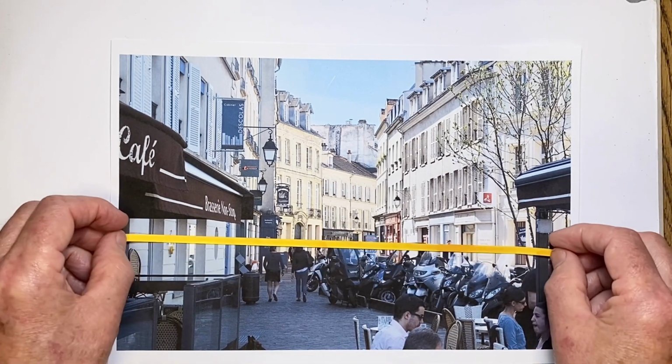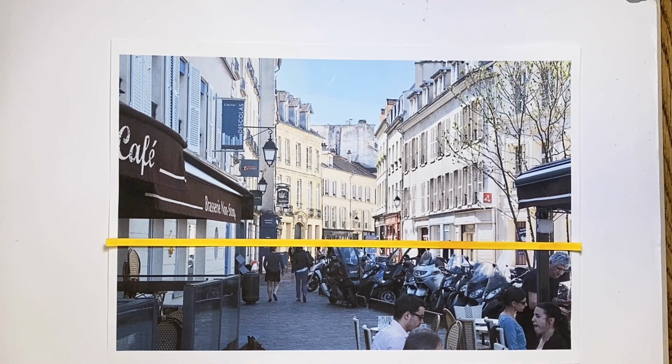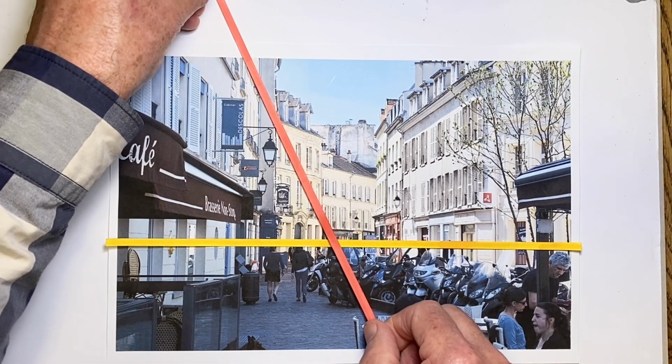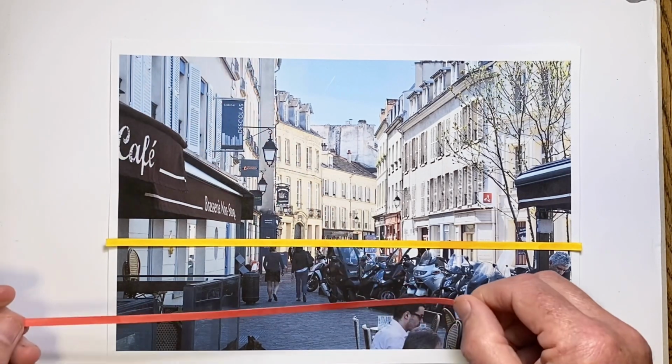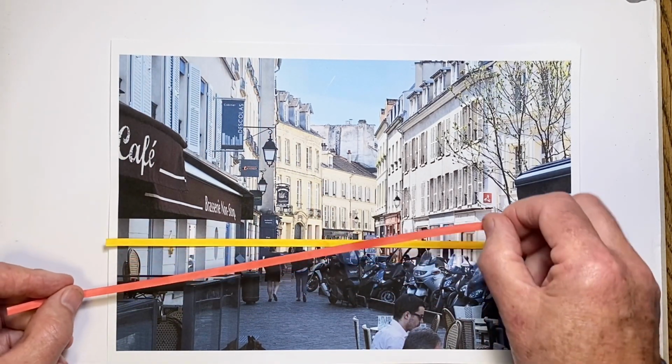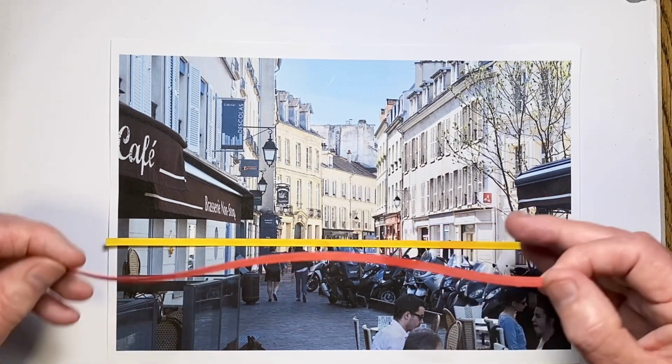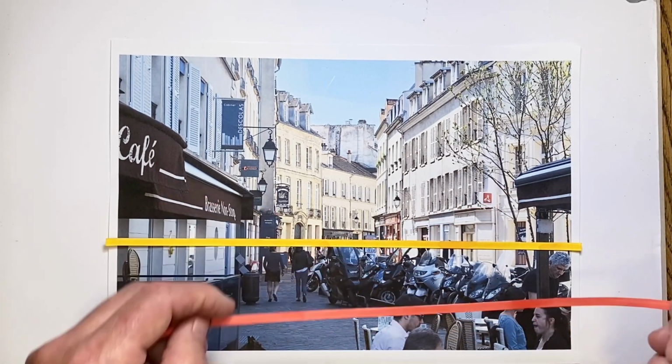So again, with the eye level here, on the left-hand side, I'm looking at where the perspective lines are, and that's pretty much the steepest one. And then below the eye level, the lines are not as steep because the eye level's low down. And it's the same on the right-hand side.